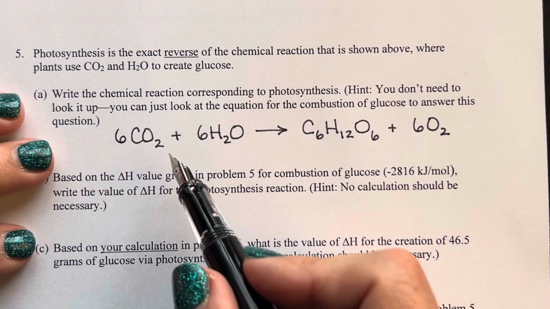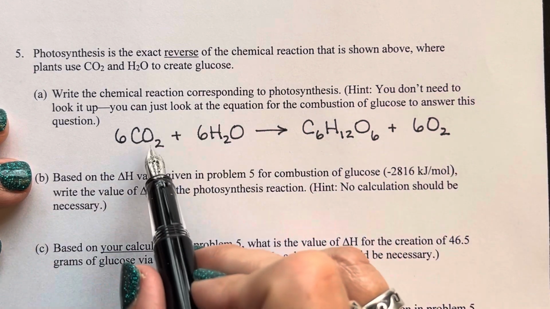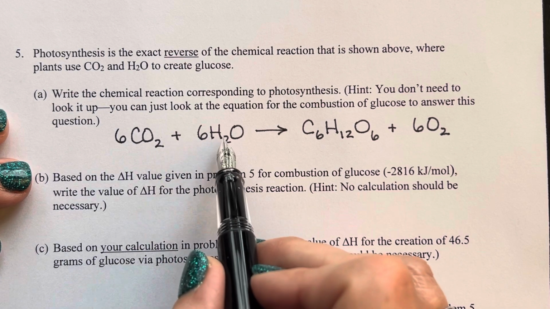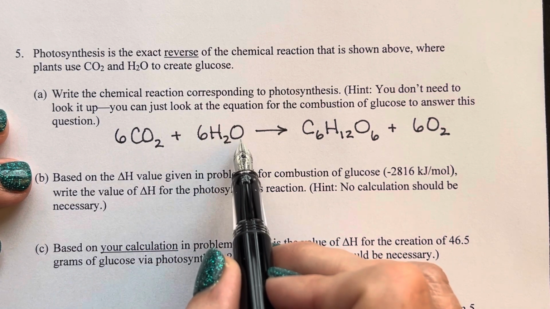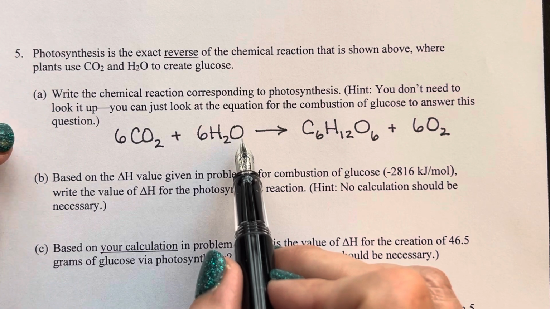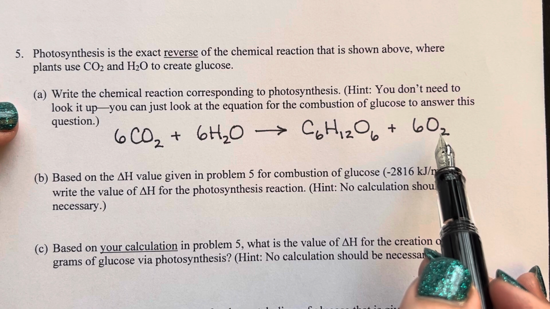Now, as a side note, we're going to be acknowledging this later, but this CO2 is gas phase. Water can be liquid or gas depending on if it's water vapor or not. We have solid glucose, and then O2 is a gas.